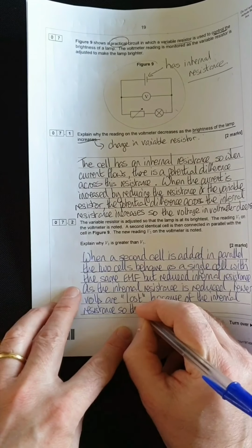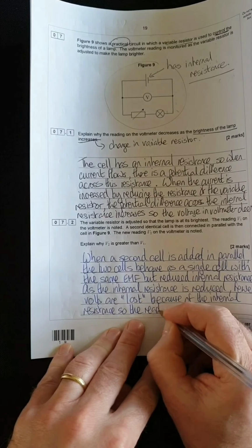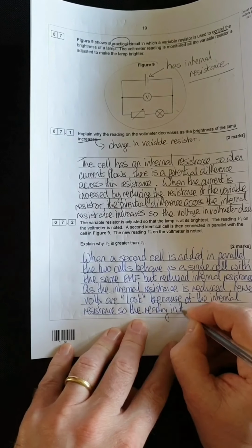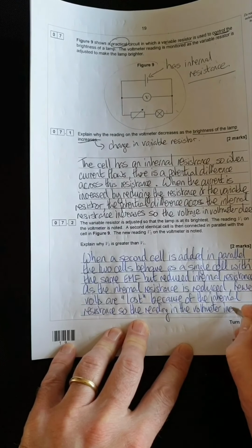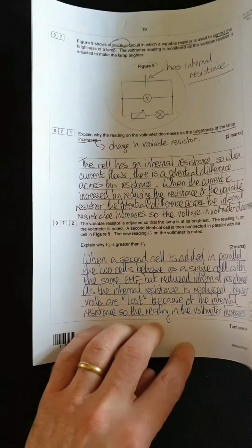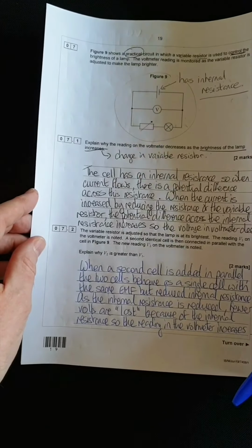So the reading in the voltmeter increases. Okay, and that was question 7.